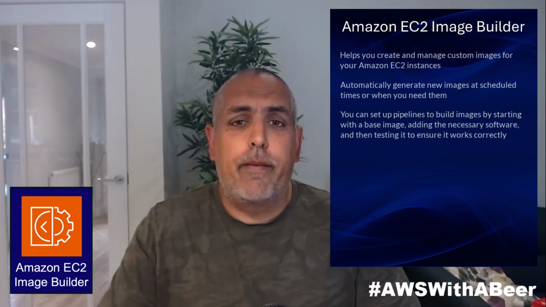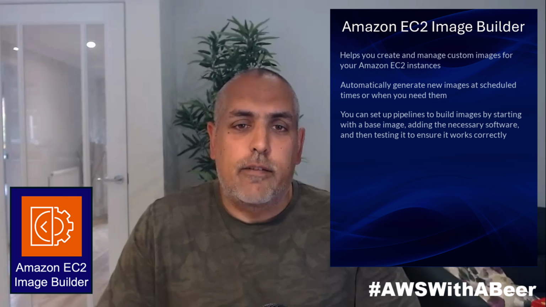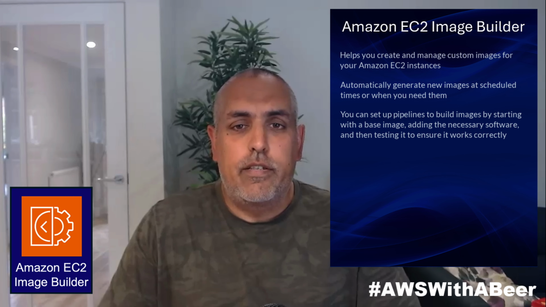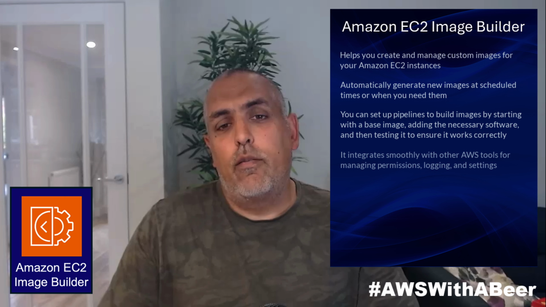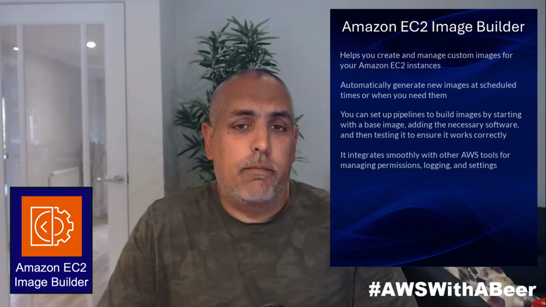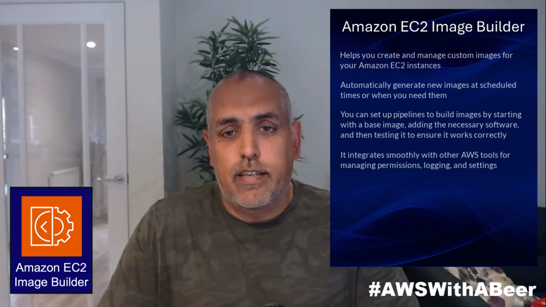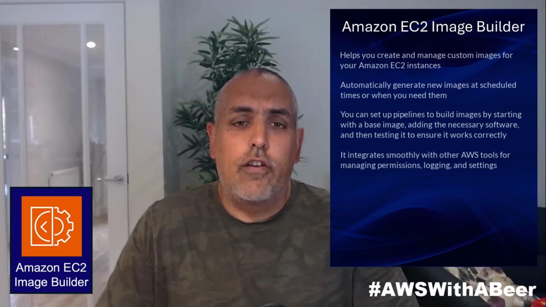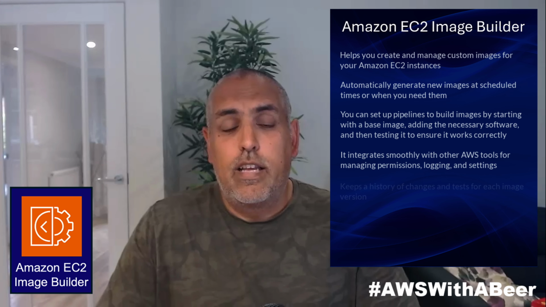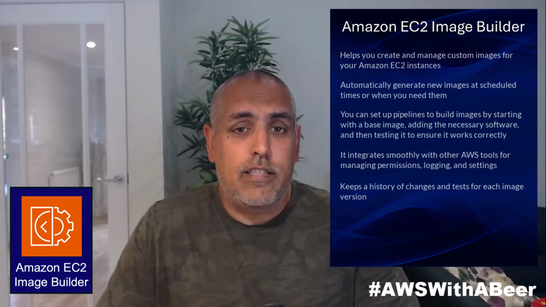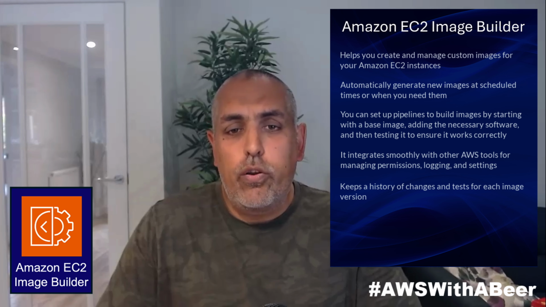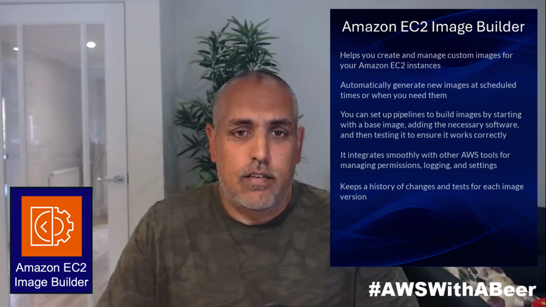With EC2 Image Builder, you can save parts of your setup, such as software or configurations, to reuse in different images. And it integrates smoothly with other AWS tools for managing permissions, logging, and settings. Now, the service also checks images for security and compliance with your standards and keeps a history of changes and tests for each image version. And this makes it easy to ensure that all your images are secure and consistent.